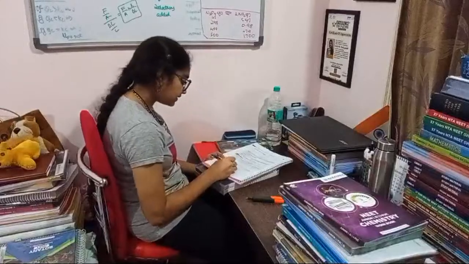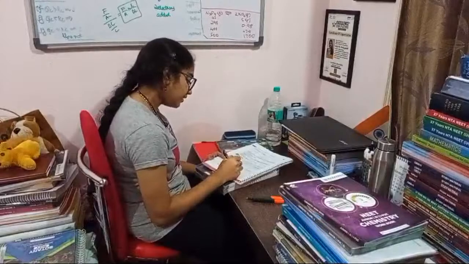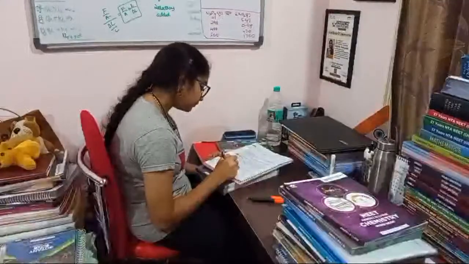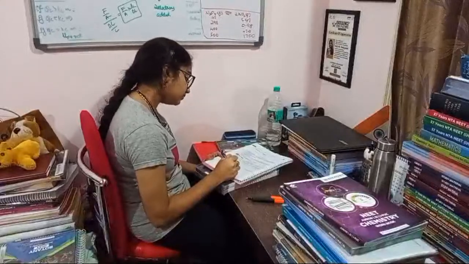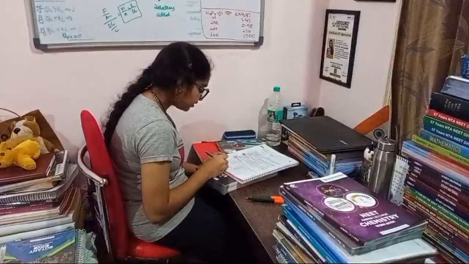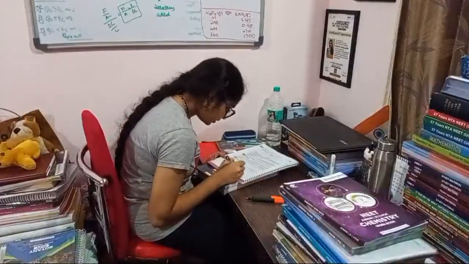Coordinates of center of mass: x equals m1 x1 plus m2 x2 by m1 plus m2, y equals m1 y1 plus m2 y2 by m1 plus m2, z equals m1 z1 plus m2 z2 by m1 plus m2. Velocity of center of mass of a system of two particles is given similarly.